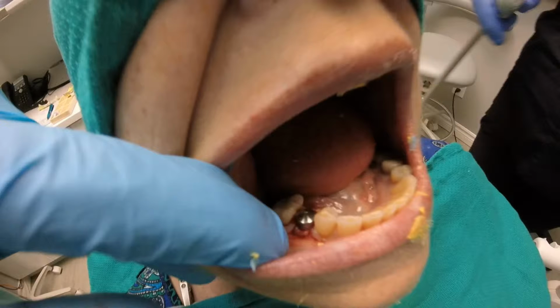In the posterior, I'm a little bit less diligent in this regard, and usually what I ask my lab to do is just over contour the actual crown that they're going to give me, or contour it all the way down to the gingiva so we get a nice emergence profile. Usually these things are back in sufficient time such that when you're inserting this crown for the patient, it's going to have a beautiful emergence profile.